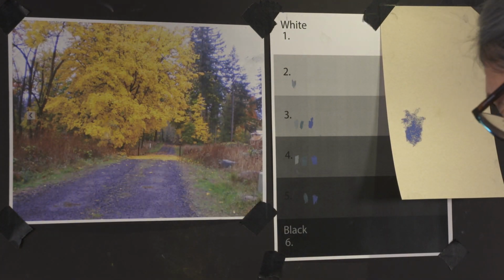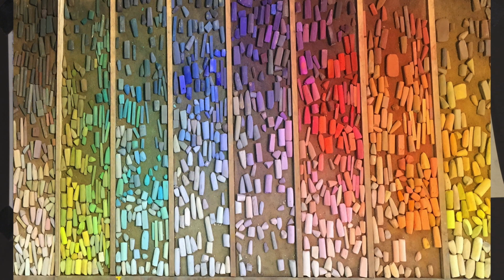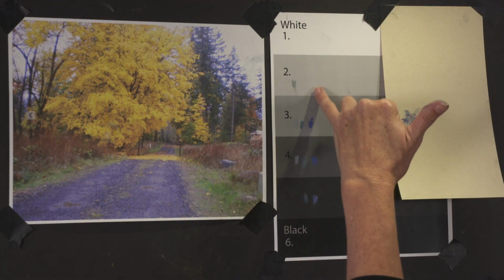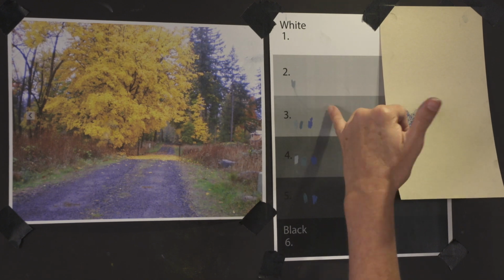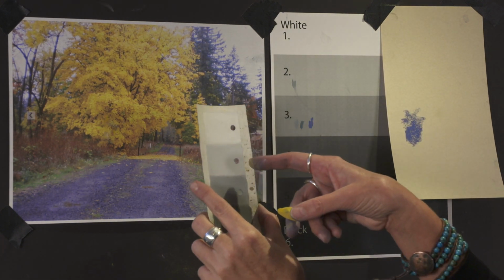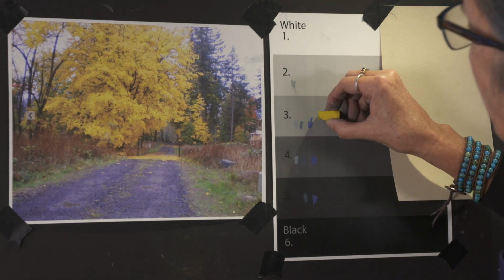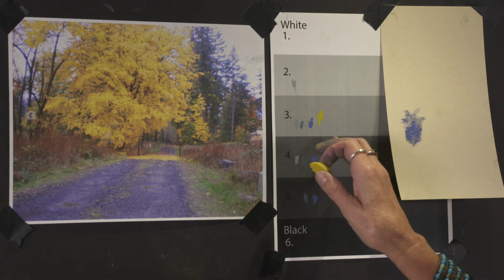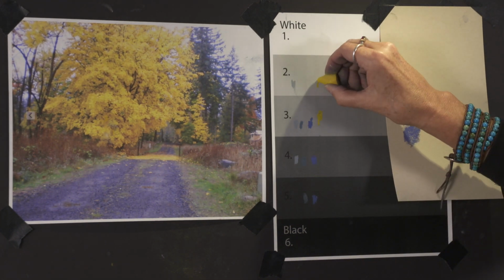So now I'm going to pick some sticks that correspond to that, and because I have my palette set up according to hue, value, and saturation, I can easily get into the ballpark. So I can pick a couple sticks that I think are potentials. So now I said I wanted to be somewhere in between number 2 and number 3, right in here. So what about this one? Now see, it's really kind of confusing, the saturation. It's pretty bright. So what if I come over here?